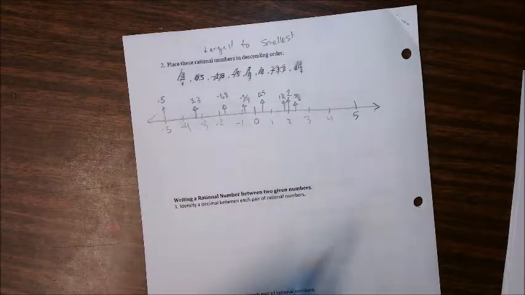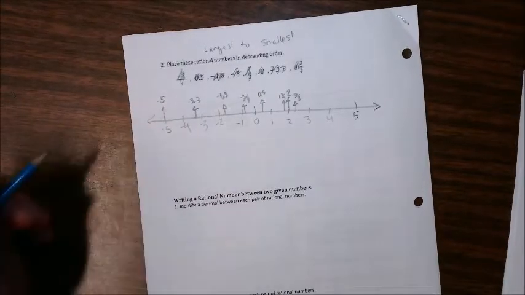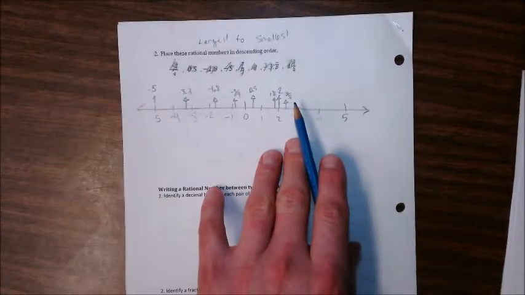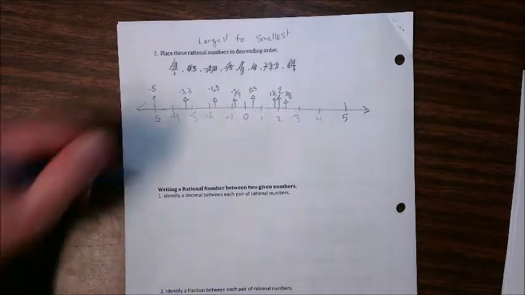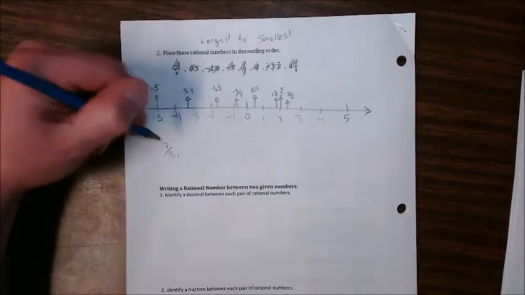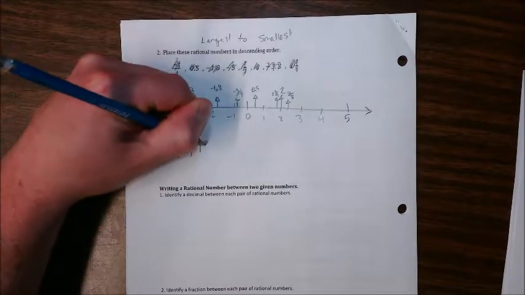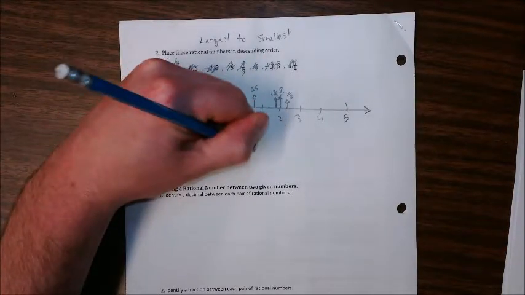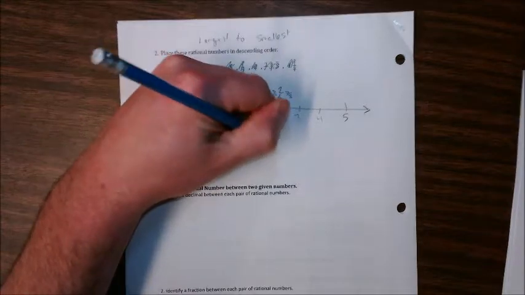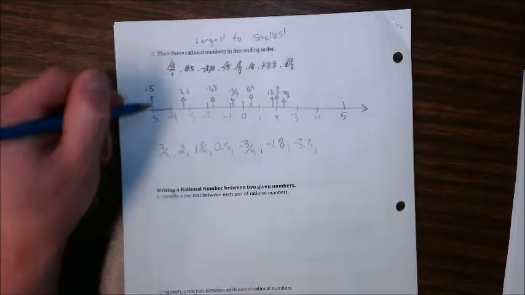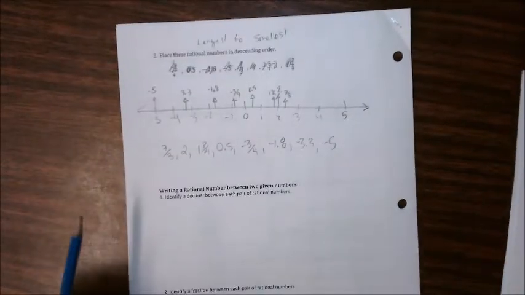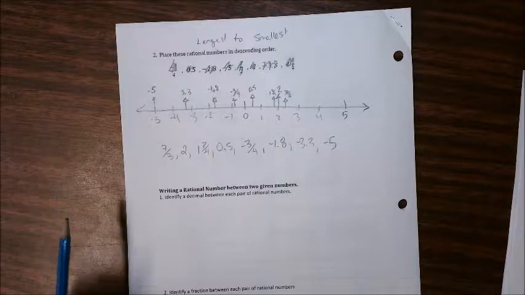Okay, so I've got all my numbers and they're all on a number line. So now if I want to put them in descending order from largest to smallest, I'm going to start at the right side of my number line and I'm going to work left. So 7 over 3, 2, 1 3/4, 0.5, negative 3/4, negative 1.8, negative 3.3, and negative 5. Okay, so that is how I use a number line to order.